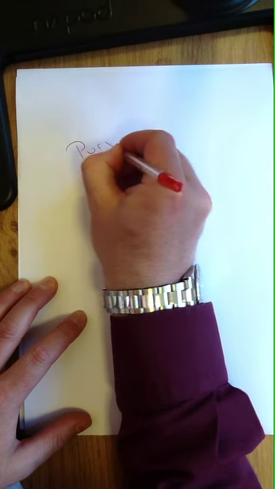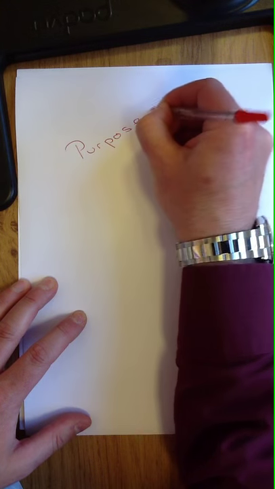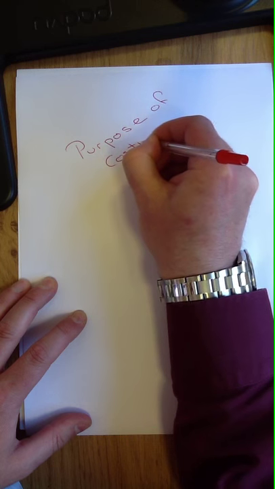This tutorial is a revision for the topic of absorption costing. First of all, I'm going to go through some important bits of theory which you need to know in relation to absorption costing. You could be asked in the exam a theory question on the purpose of costing. So you need to know 3 or 4 of the main purposes of costing, and these are in your textbook.